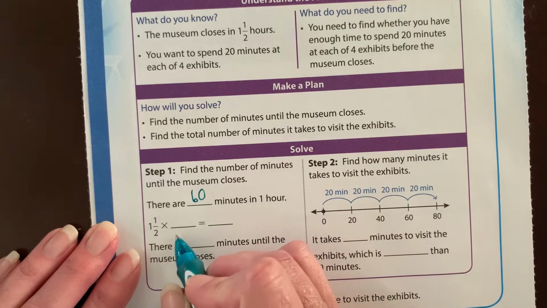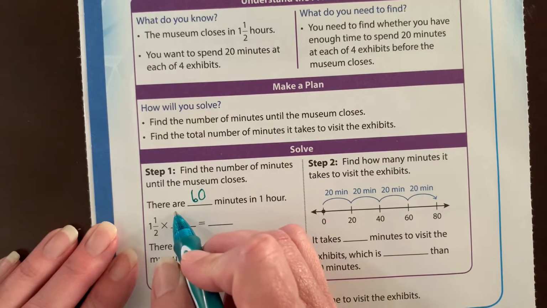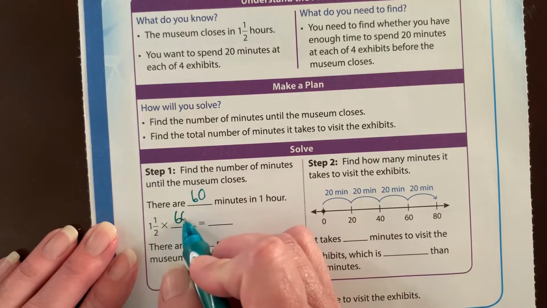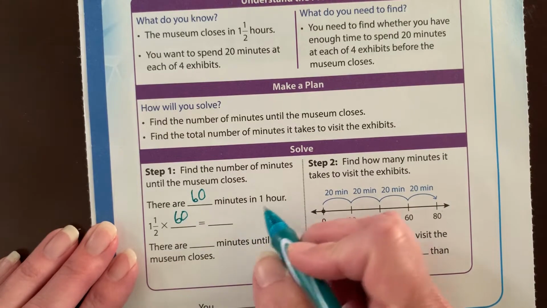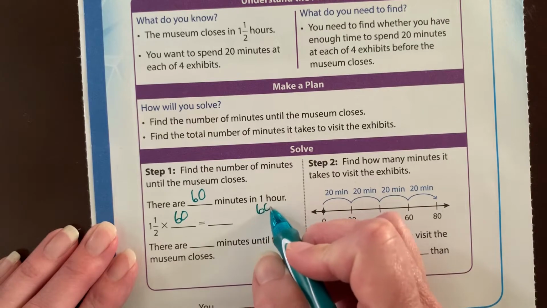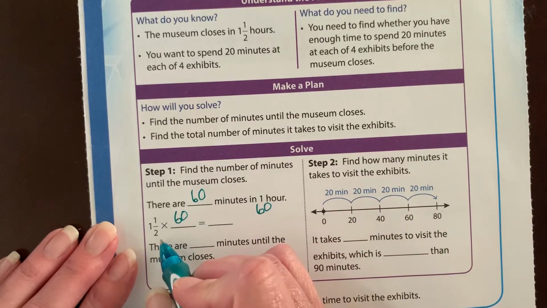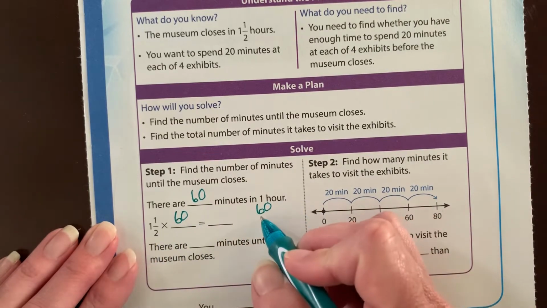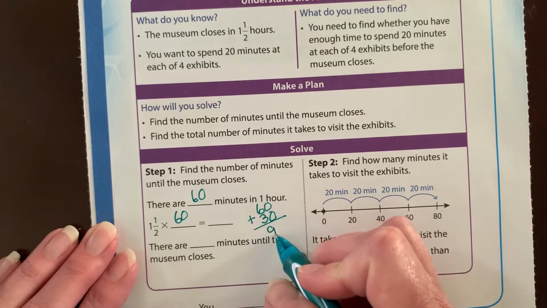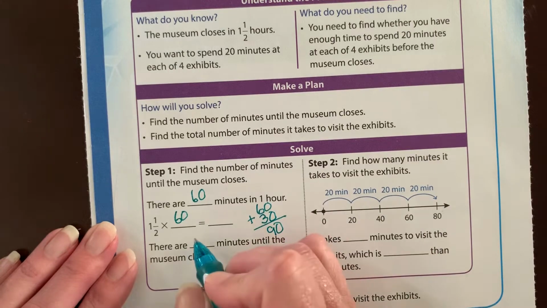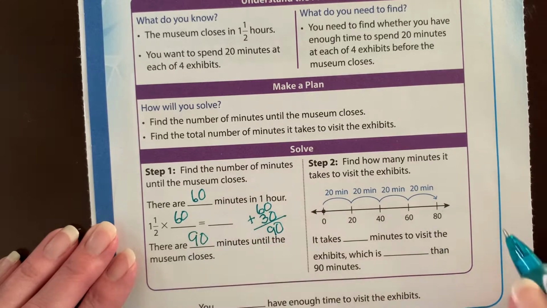I'm going to do this a different way. They wanted us to multiply 1 1/2 times 60, but we're going to do something different. If we know that 1 hour is 60 minutes, then we have a half an hour, so that's half as much as 60, so that will be 30. So we're going to add 60 plus 30, and that's going to be 90. So there are 90 minutes until the museum closes.